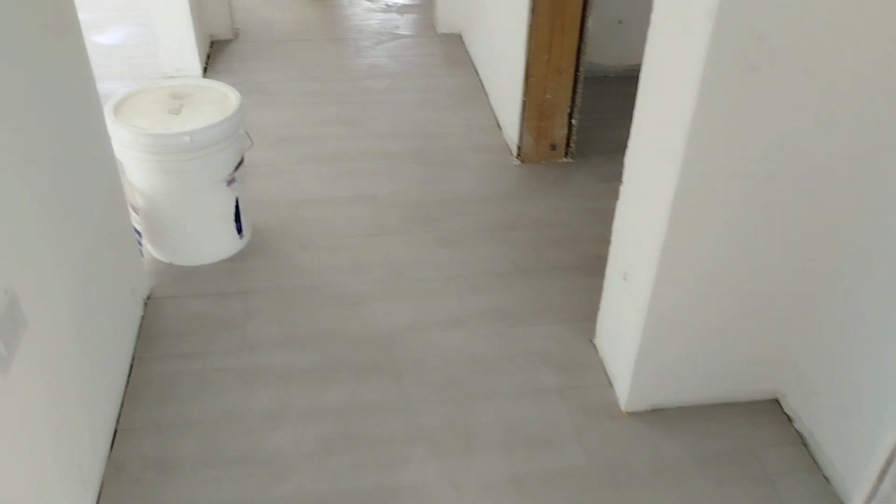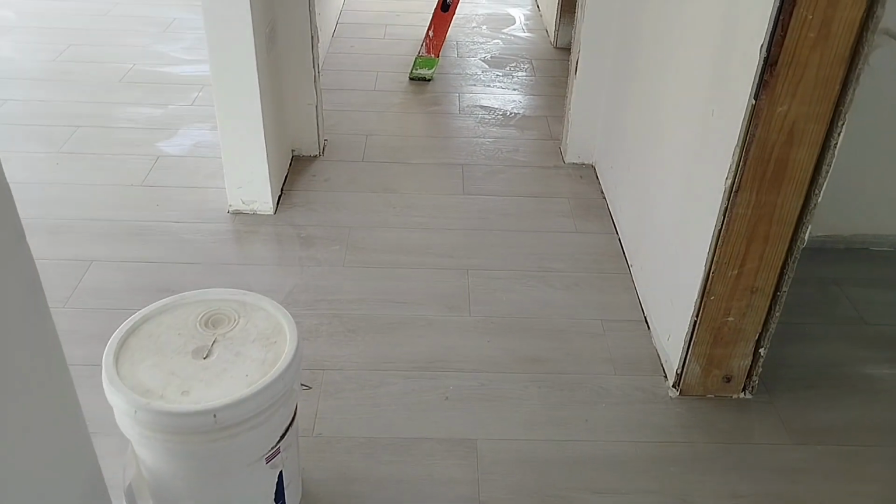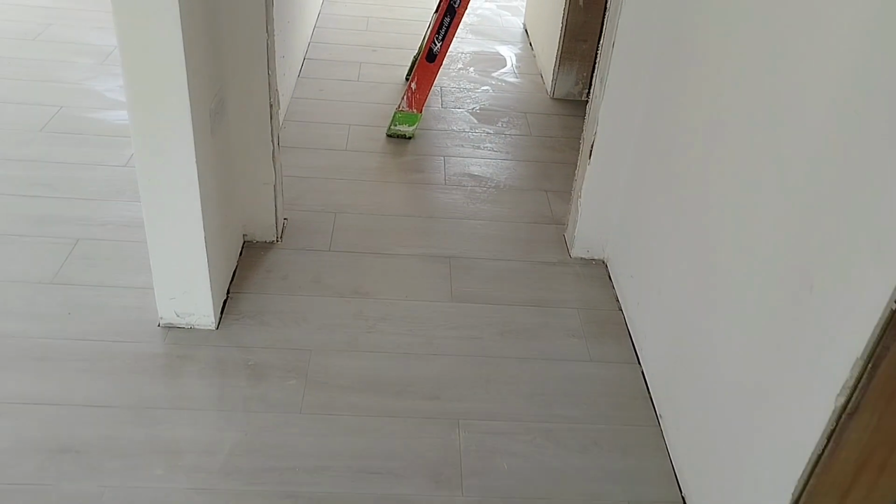Yeah, so bedroom. So I'm just going to walk through. Yeah, as I say, I just one tile run through the whole place.